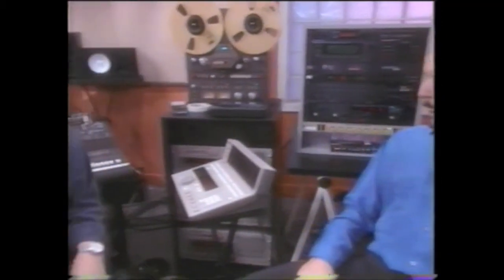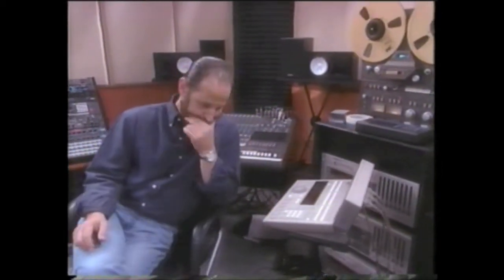About studio gear and having fun and making records, I think this is a pretty good setup. I mean, this is great. Yeah, I could make a serious record here.